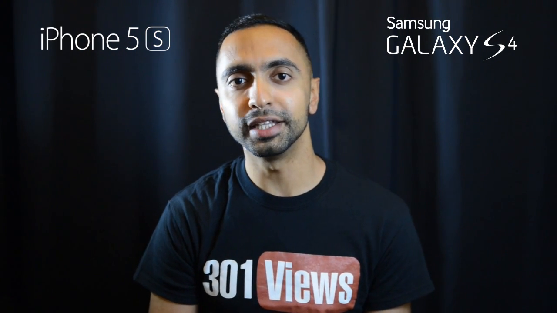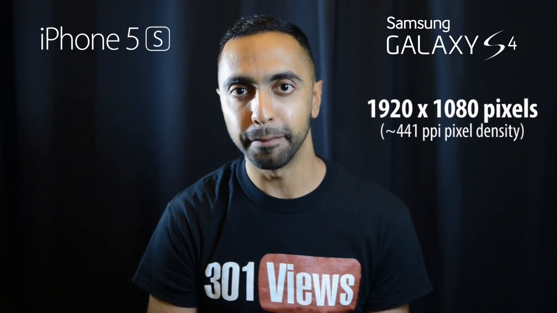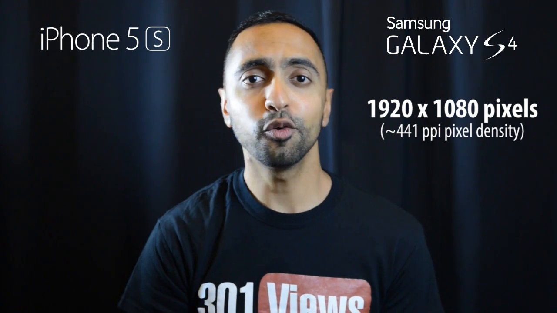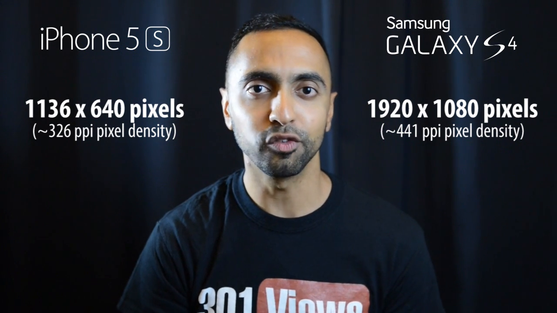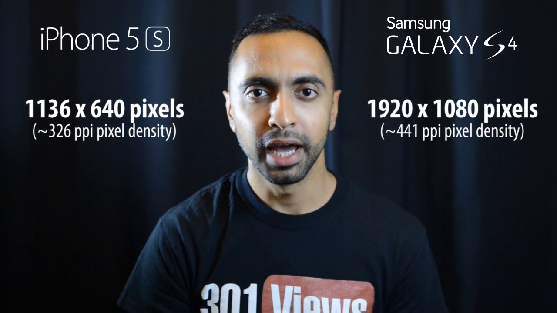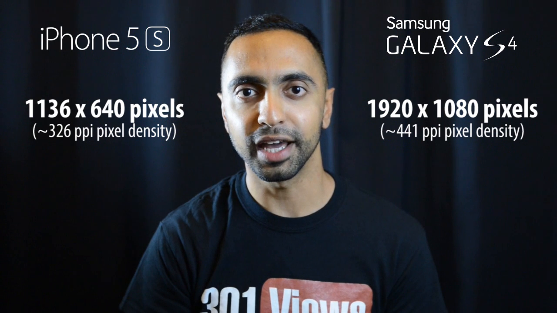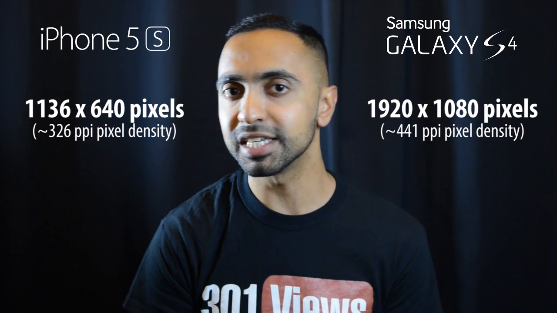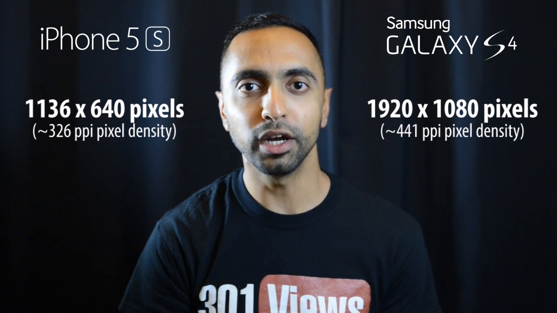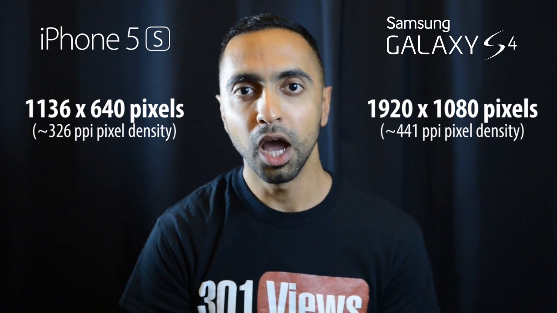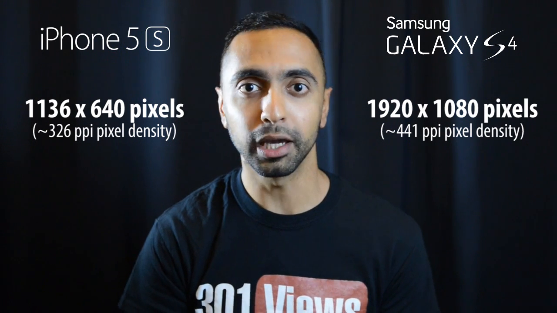In terms of the resolutions, the S4 has that full 1080p HD screen, which is 441 pixels per inch, a very high PPI. The iPhone 5S on the other hand, personally I'm quite disappointed by this because it's the same resolution as the 5. You've got 1136 by 640 pixels. That's roughly about 326 PPI. So a much lower PPI on the 5S here. And again, it's not HD either, so it's not even 720p HD. It's slightly lower than 720p HD as well. So videos generally on the S4 are going to look that much better. You're going to have a larger screen with that pixel for pixel resolution. So 1080p videos, pixel for pixel, are going to look better on the S4.